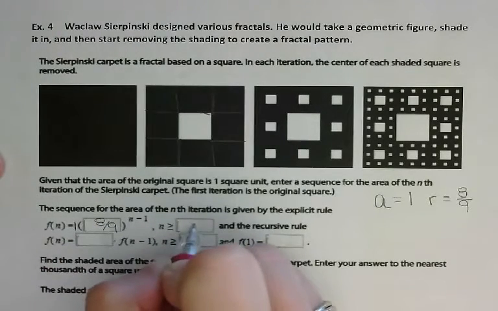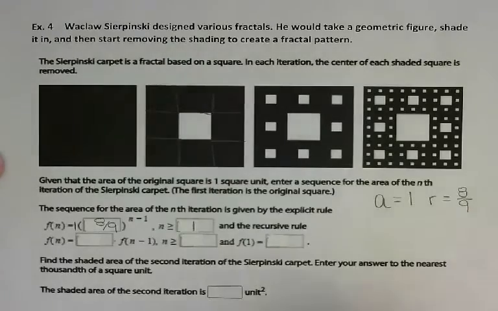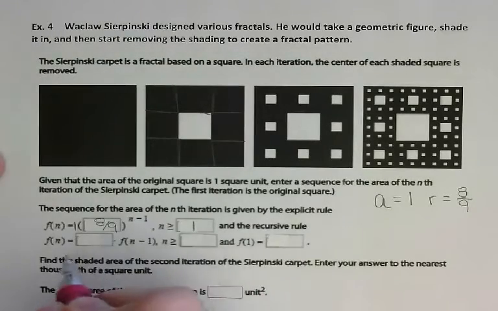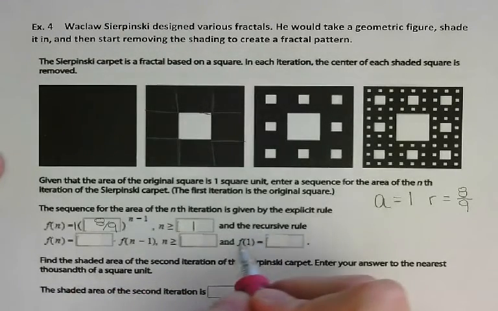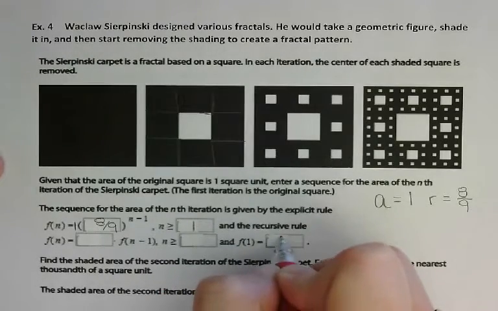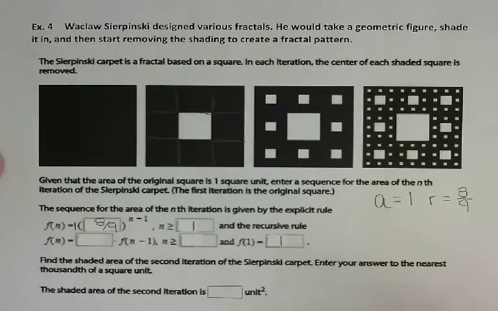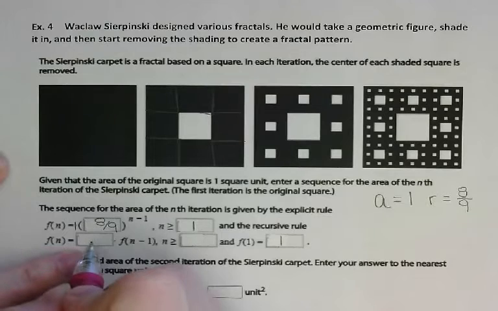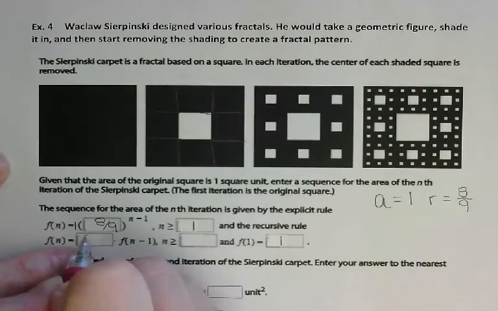For n greater than or equal to 1. And now for whatever reason, HRW kind of shifts this. So again, f of 1 equals 1, since the first square was 1 full shaded square. And then my rule is going to be the common ratio times the previous number, so I'm going to say 8/9.